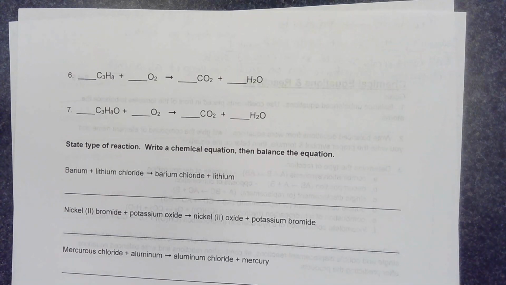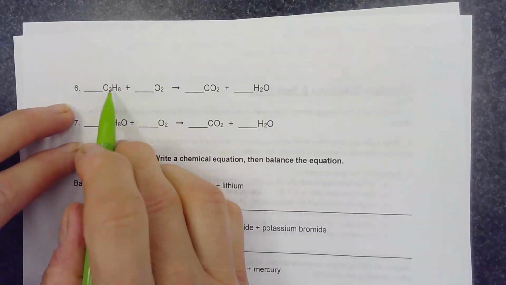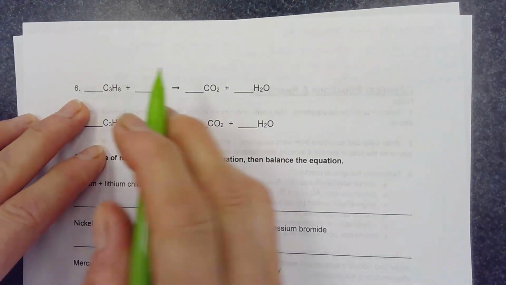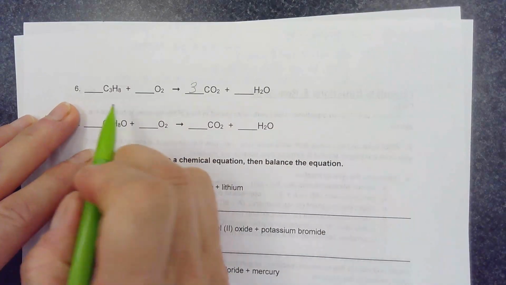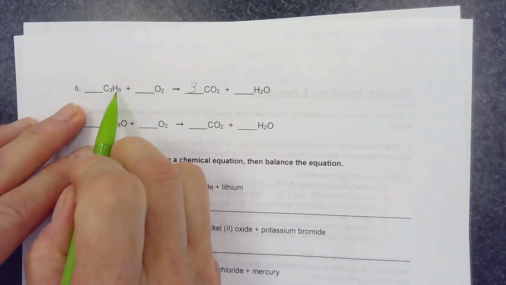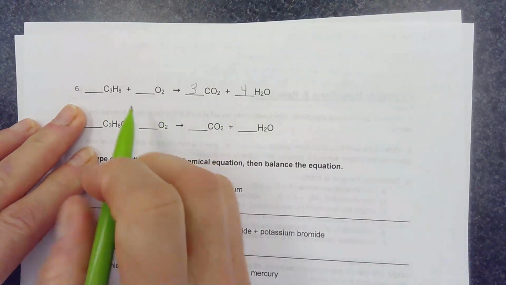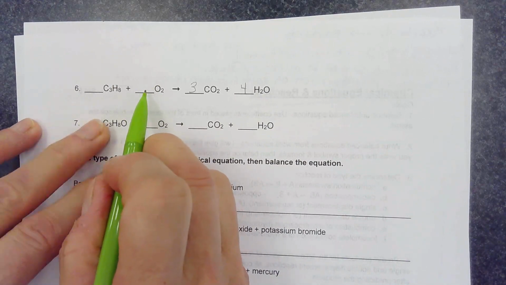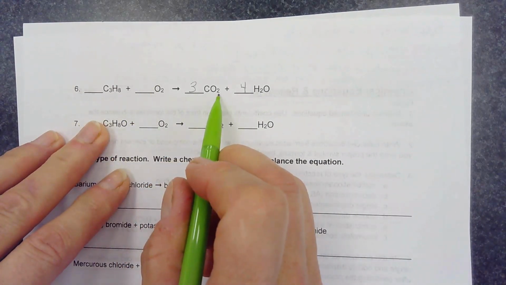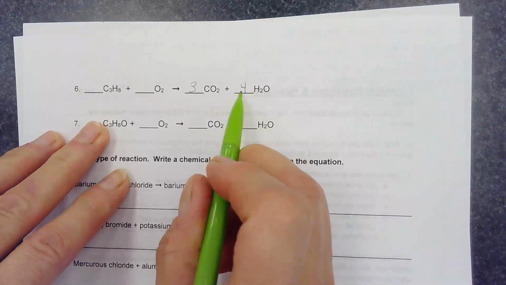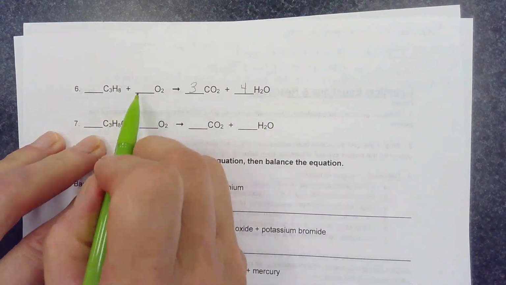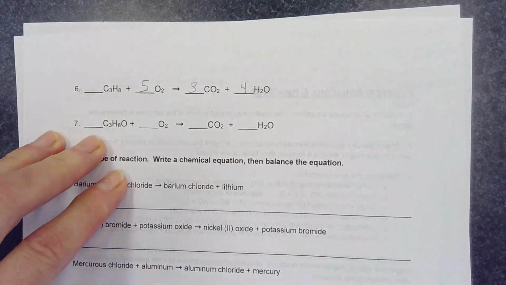Have we got it? Are we having difficulty on one of them? Both of them or just one? Just one? Okay, let's do 6 then. All right. So how many C's? 3. So what did you put here? 3. All right, so C3, C3. H, how many? 8. So what do we have here? 4. So that's 8. And then oxygen, we get to put whatever we need here. So let's see. 3 times 2 is 6 plus 4 is how many? 10. So how many do we need here? 5. Good job. Everybody get that one.